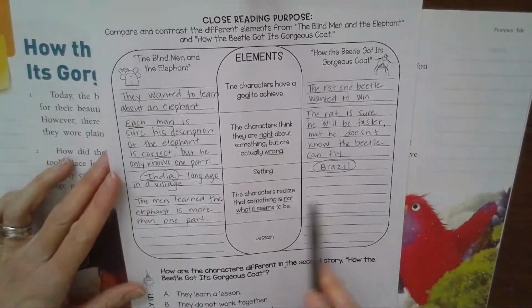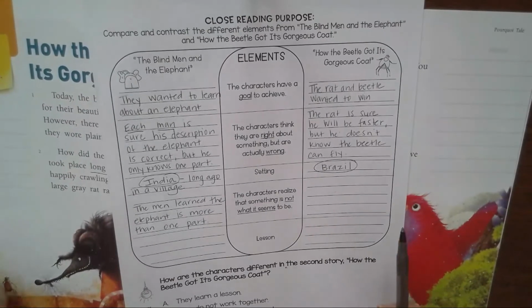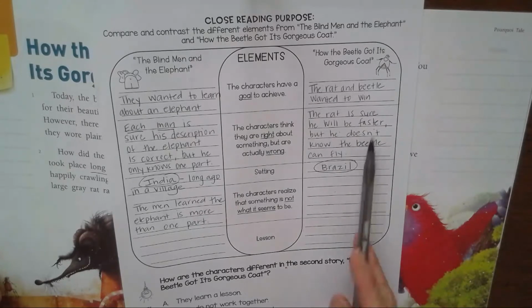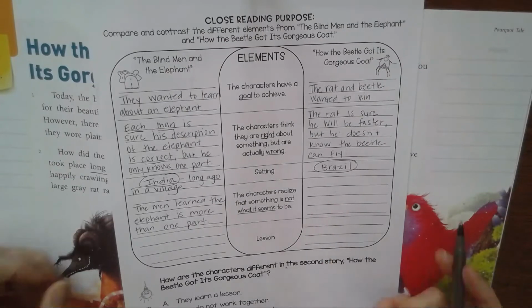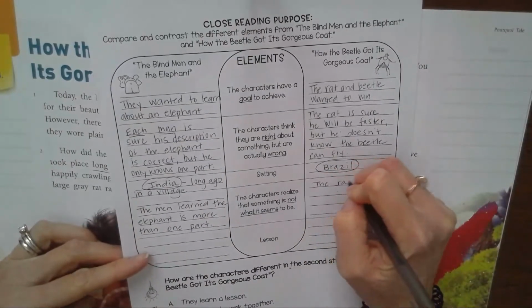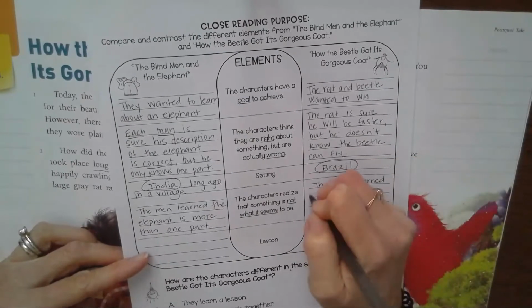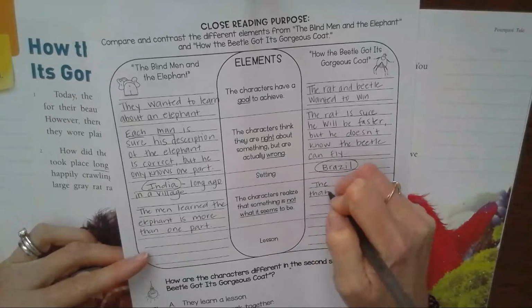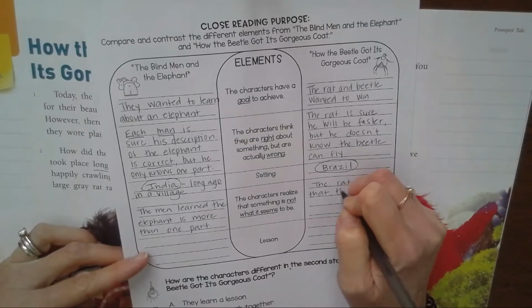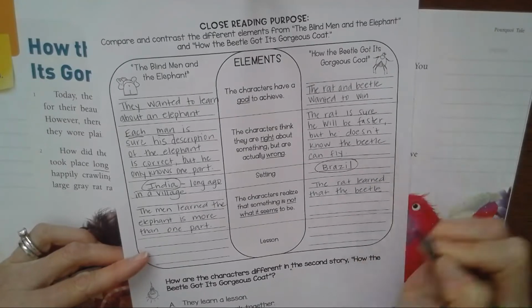And for this story, what did they learn? Think back about the rat. The rat learned something about the beetle, right? We sort of mentioned it up in here. The rat learned that the beetle is not as slow as she seems.